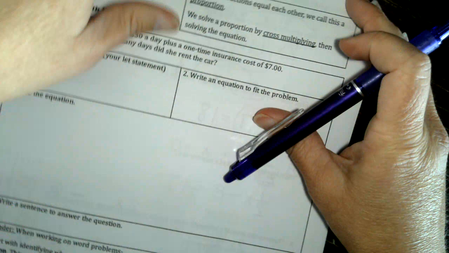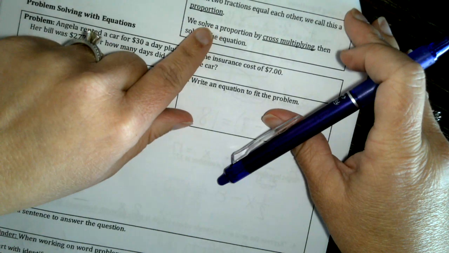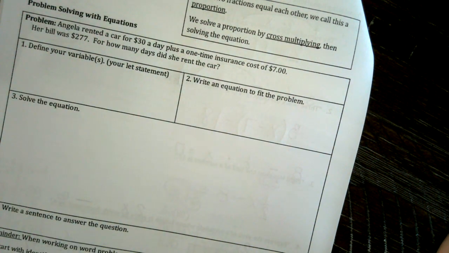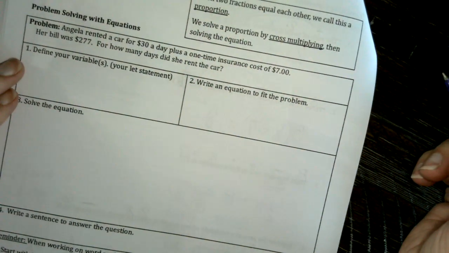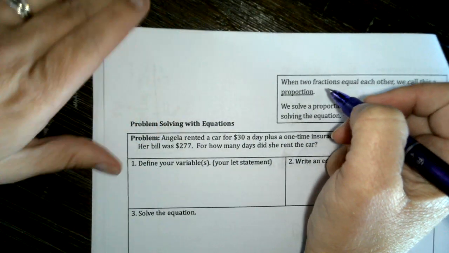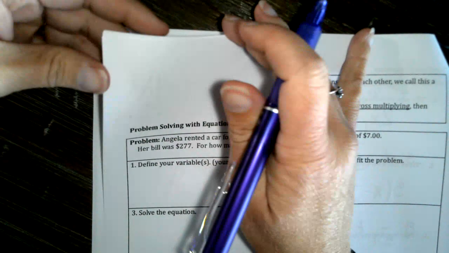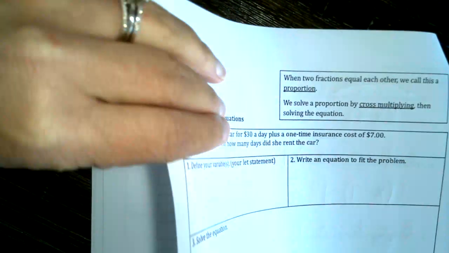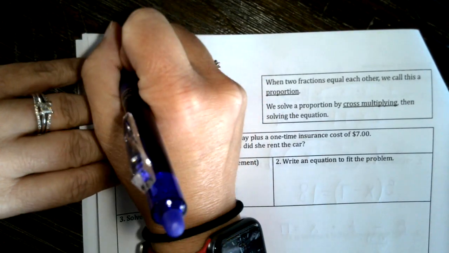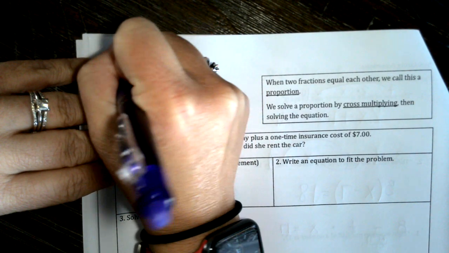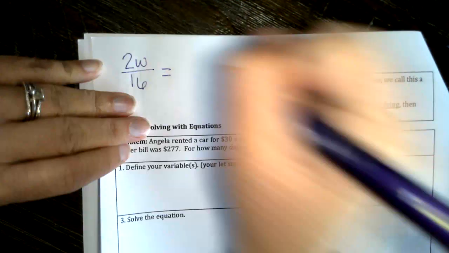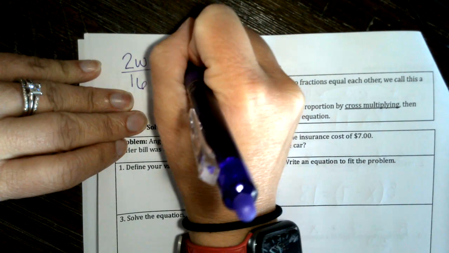All right, when two fractions equal each other, we call this a proportion, just as we're reiterating this. We solved the proportion by cross multiplying when solving an equation. So an example of what I'm talking about would be something like what we did yesterday: 2w over 16 equals 30 over 80.